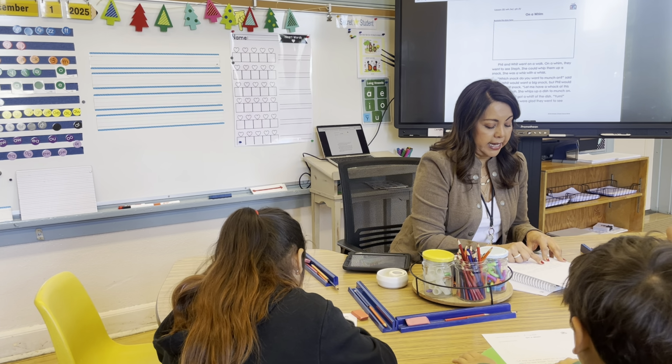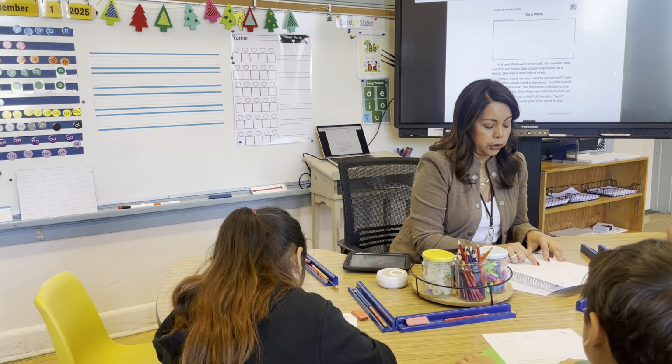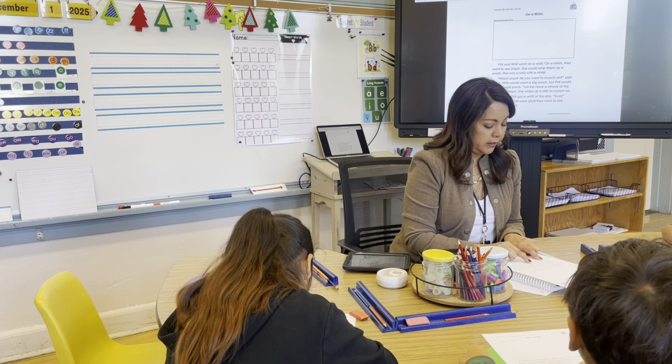Which snack do you want to munch on? Said Steph. Whit would want a big snack, but Phil would want a small snack. Let me have a whack at this dish, said Steph.